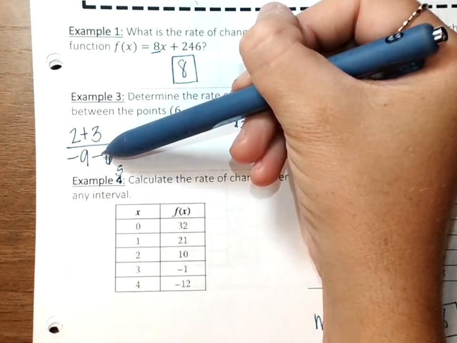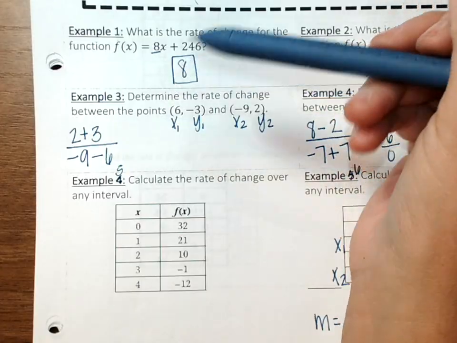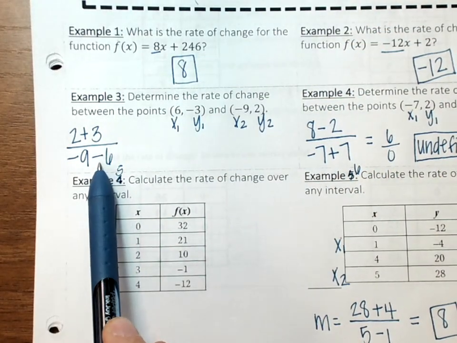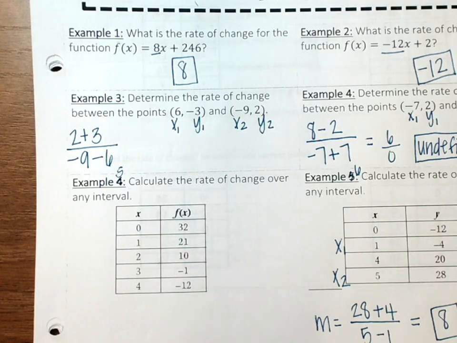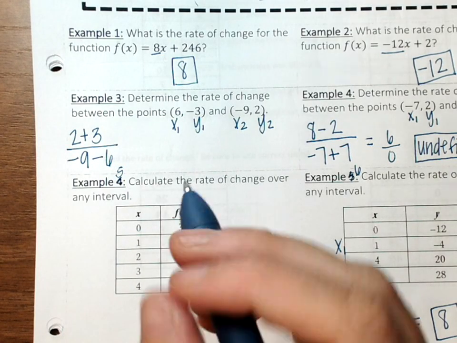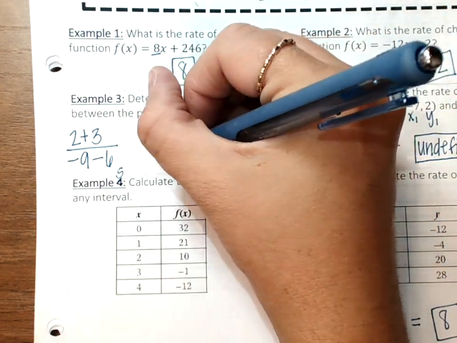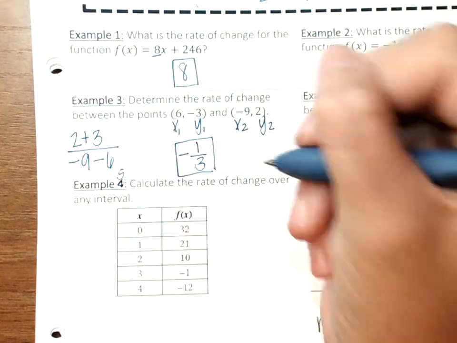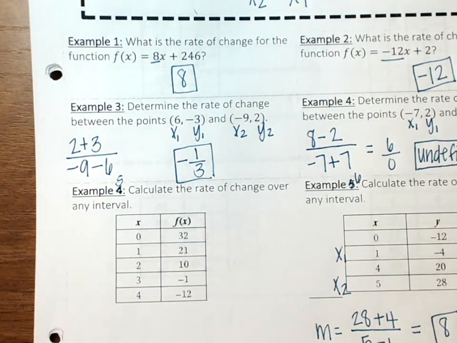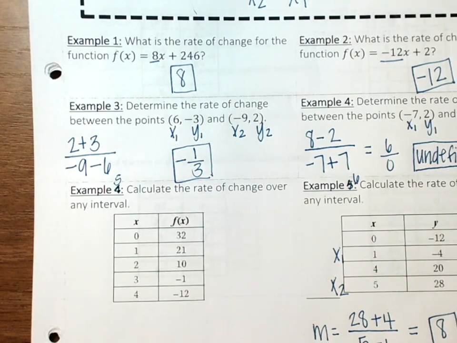Why did that one not turn into a positive? Anybody? It's a 6 and a negative. Because it's minus a positive 6, so the sign doesn't change, okay? And then, Ryan, what'd you get on this one? I got negative 1/3. Okay, again, type that whole thing into your calculator, and that gives you negative 1/3. It simplifies it for you, okay?